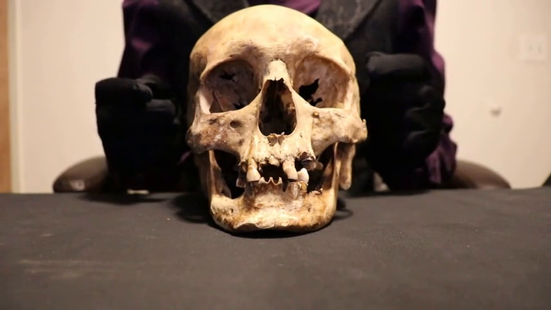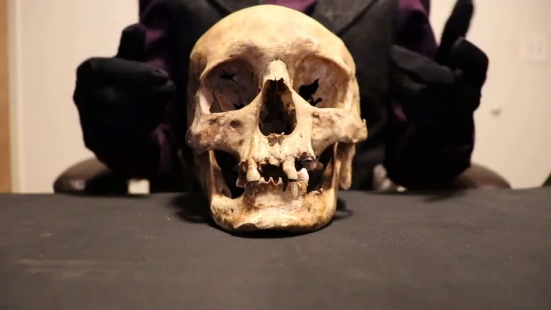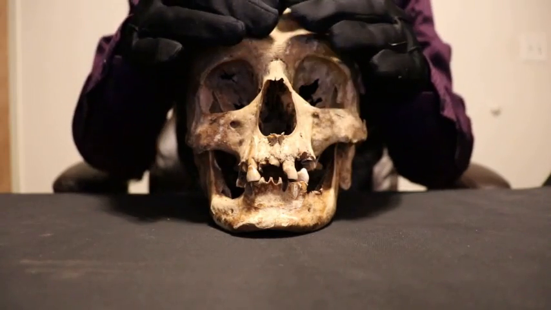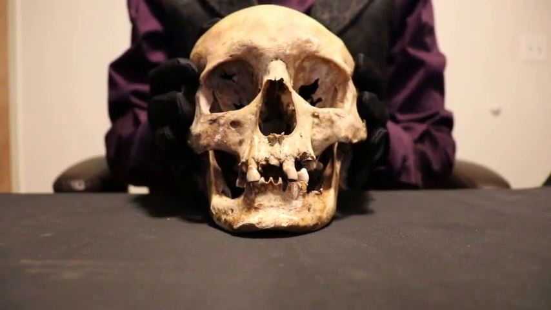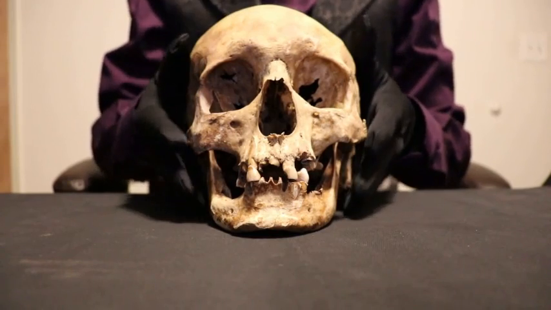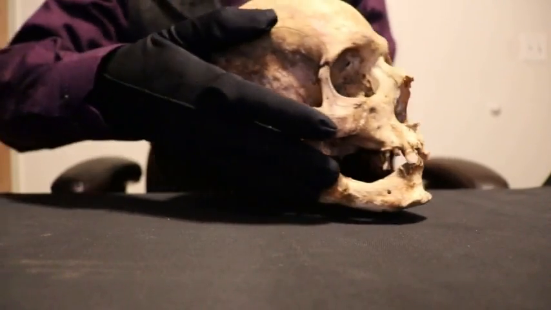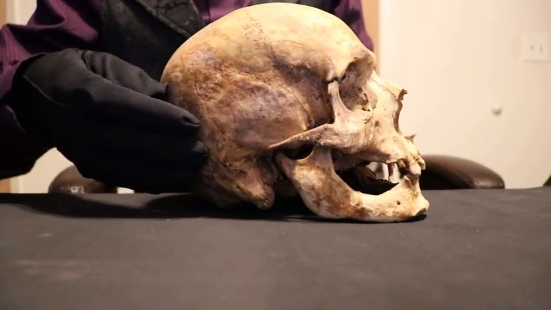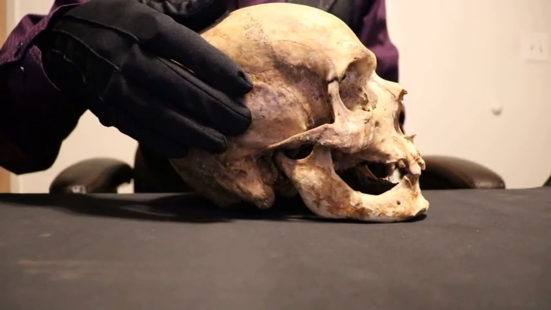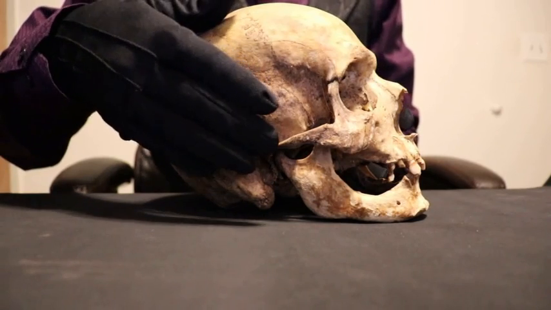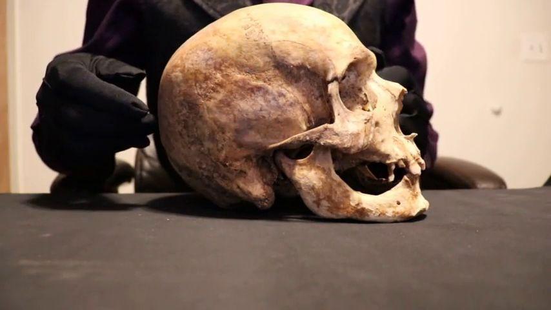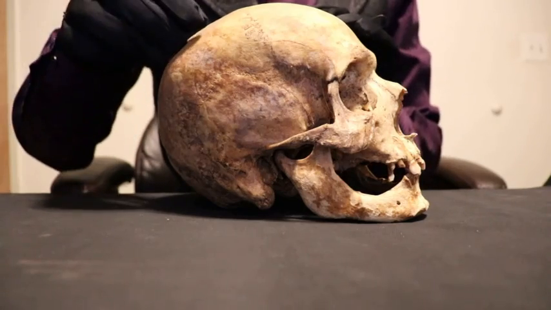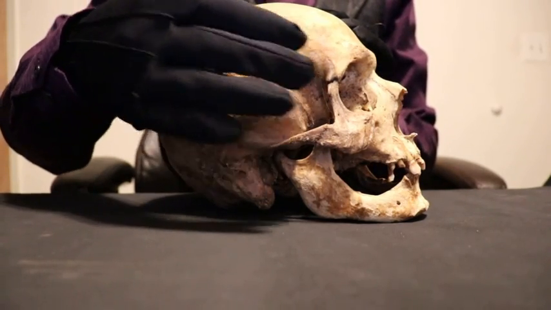composed of 8 bones. This includes the frontal bone here, the parietal bone on each side here, and a temporal bone also on each side here.